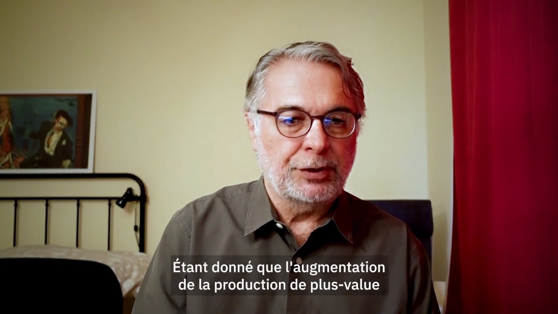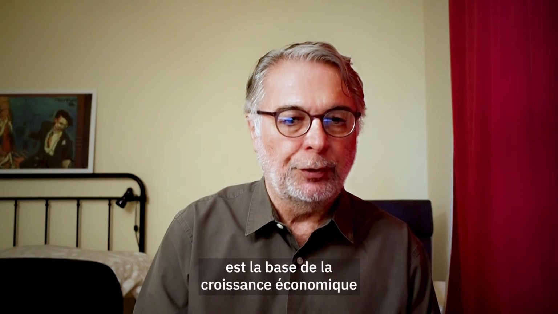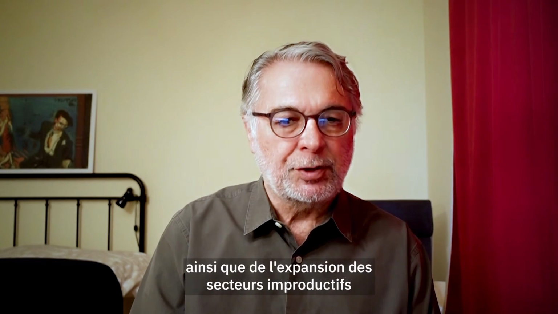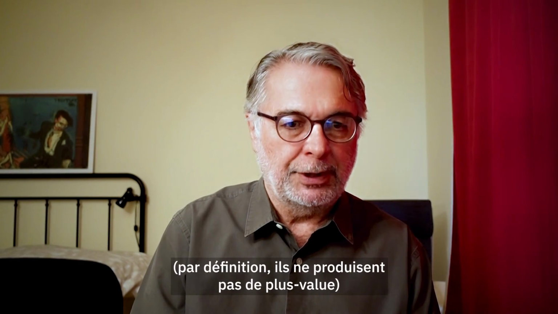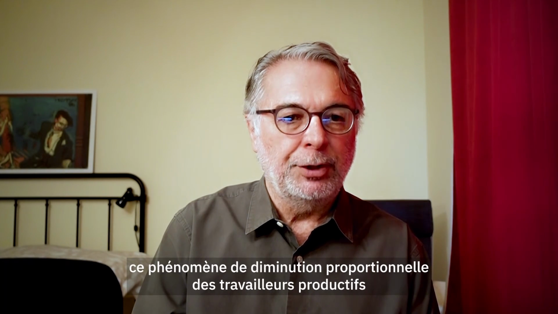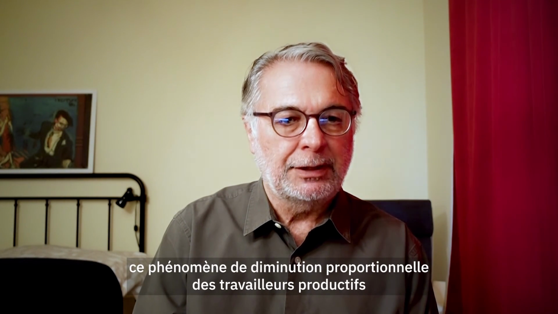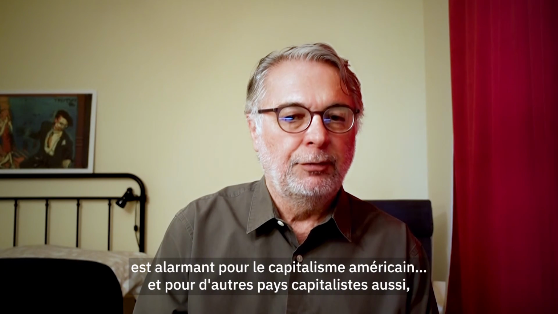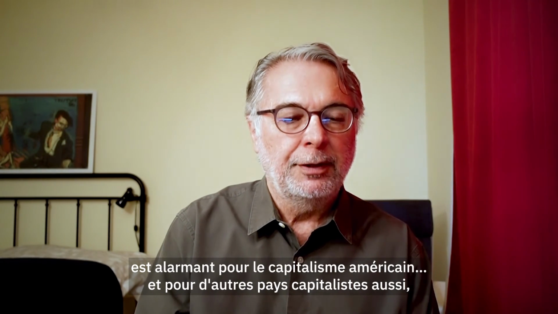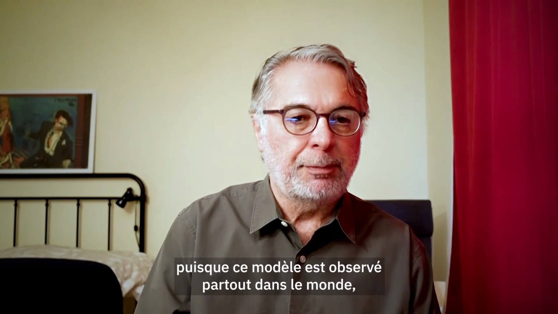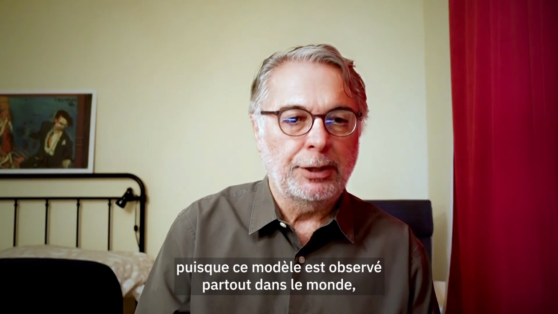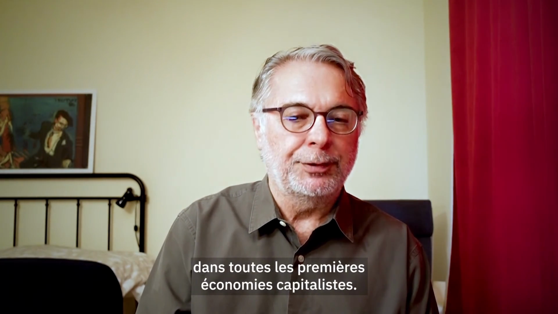Since the increasing surplus value production is the basis of both economic growth and expanding unproductive sectors, and by definition, they do not produce surplus value. This very phenomenon of proportionate decrease in productive laborers is alarming for US capitalism, for that matter, for other major capitalist countries as well, since the pattern is observed throughout the world in all other leading capitalist economies.